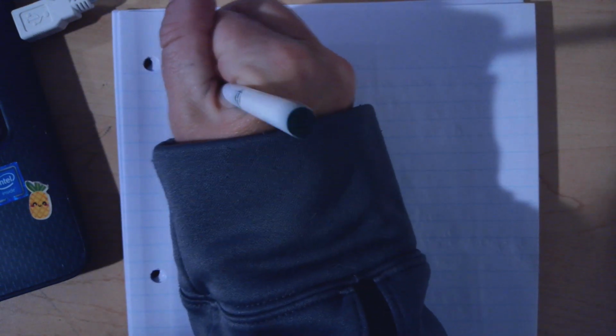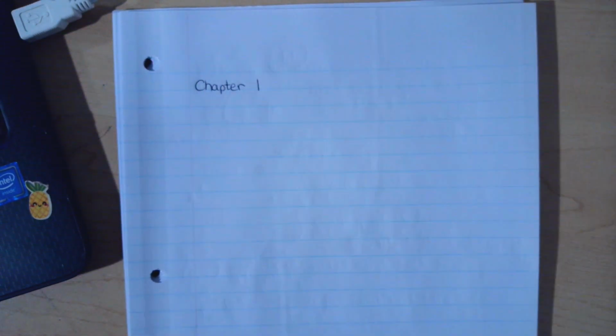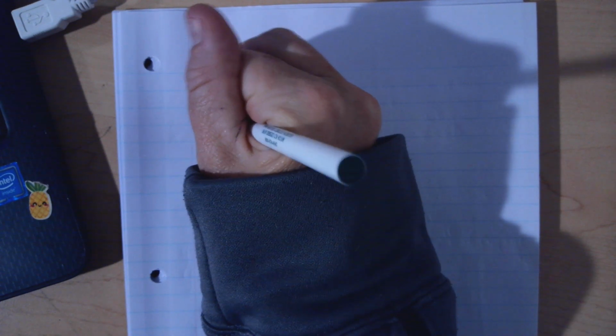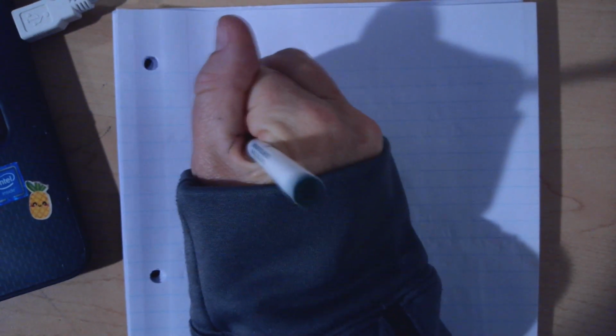All right, hi mathematicians. I'm going to talk about differential equations. Chapter 1, right? What is a Diffy Q and where is it used?